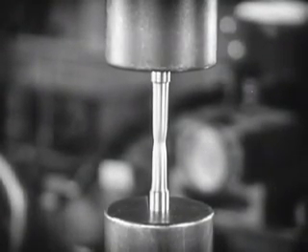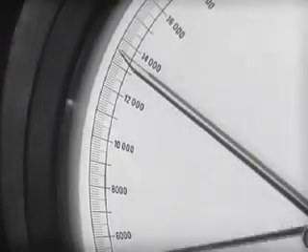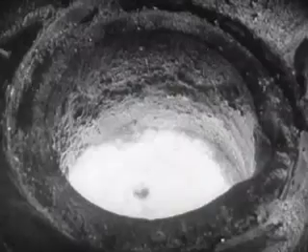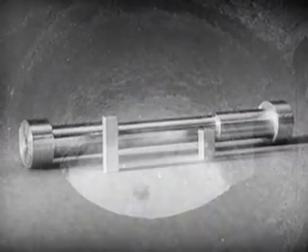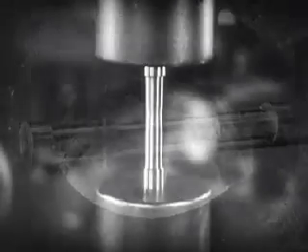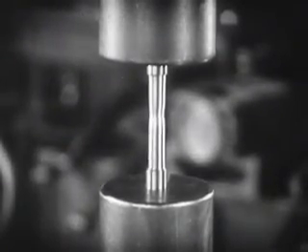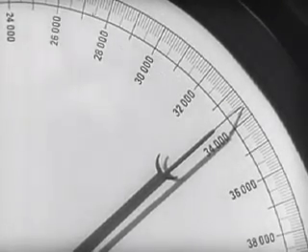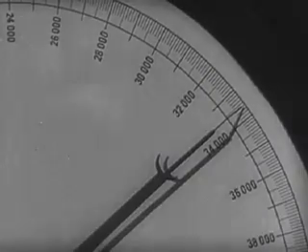and then finally snaps. More than 13,000 pounds of force are required. Plain steel can be made stronger by adding nickel in addition to a small amount of chromium. Now let's see what happens when the chromium nickel steel is tested in the stretching machine. The bar breaks. Our chromium nickel steel test piece is more than twice as strong as common steel.